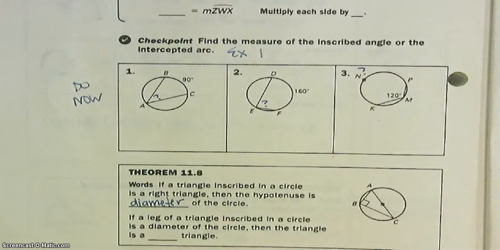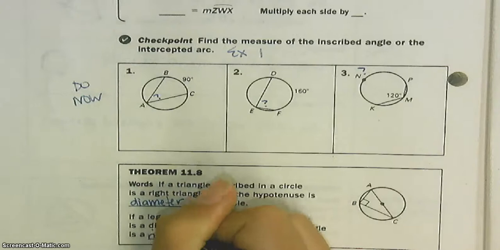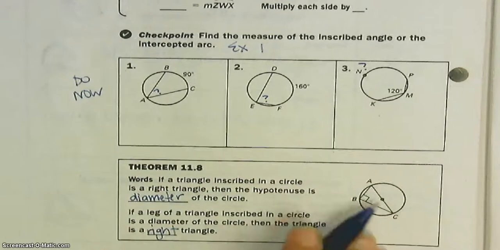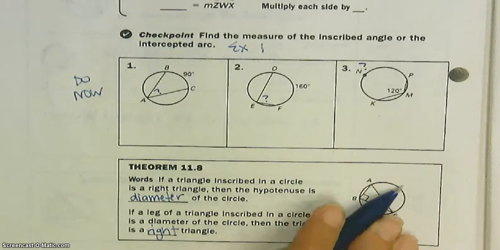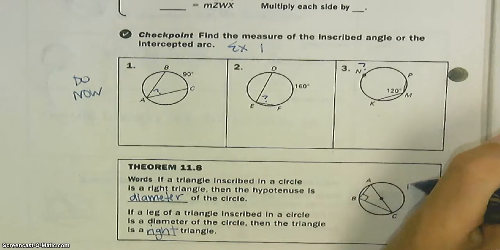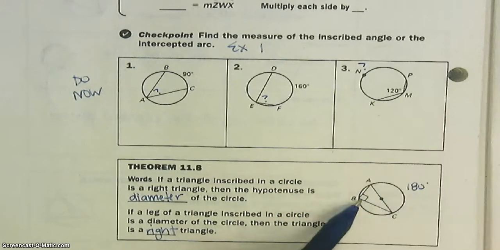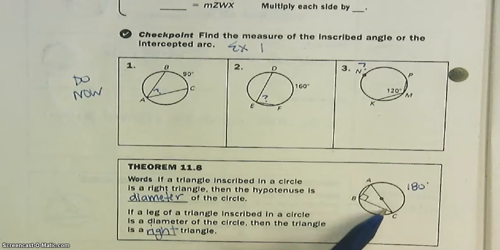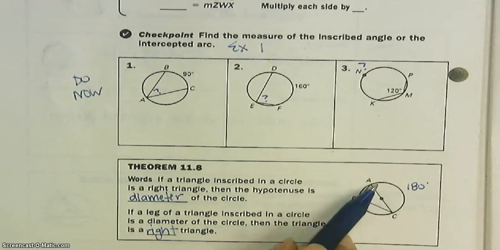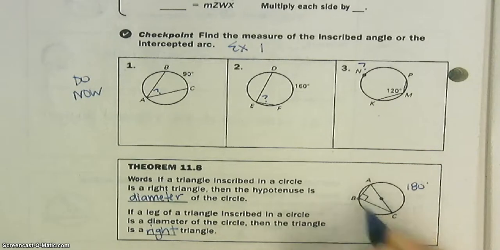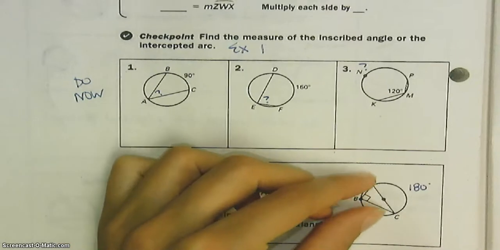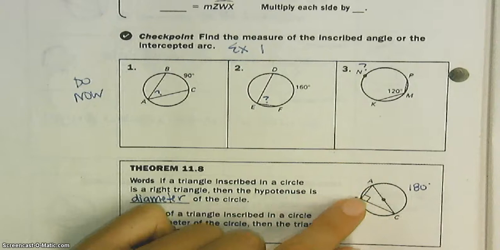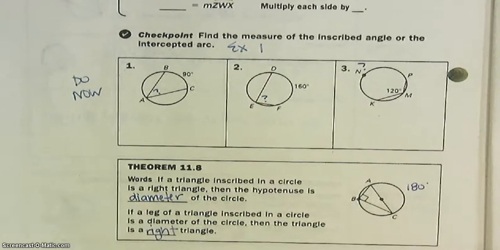If one leg of a triangle inscribed in a circle is the diameter, then the triangle is a right triangle. Now I'm going to explain this to you. If this is a diameter, that means that over here is a semicircle, which is 180 degrees. And look at angle B. Angle B is opening up to 180, which means angle B is half of 180. So if you ever see a diameter, the angle that opens up to the diameter is going to be 90. It's going to be half of 180.